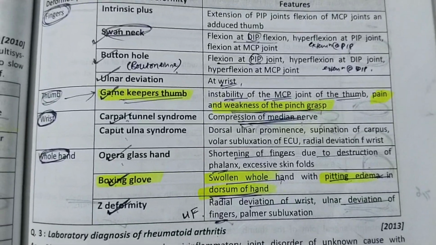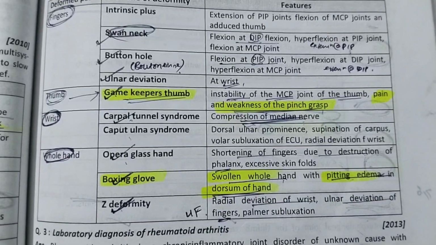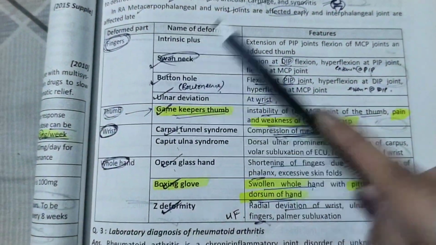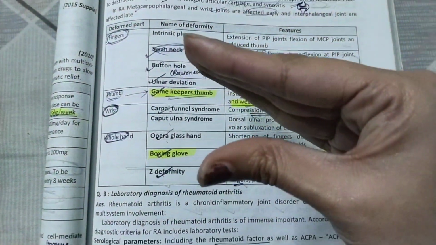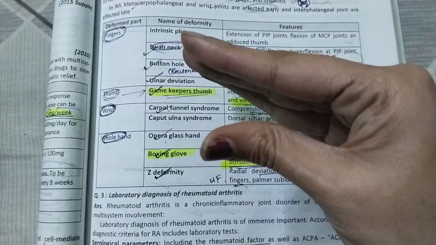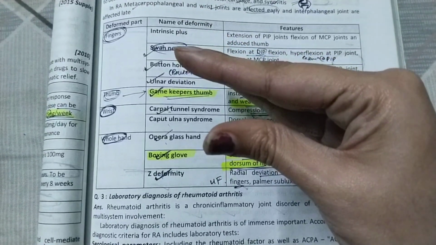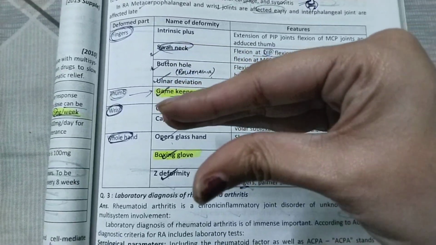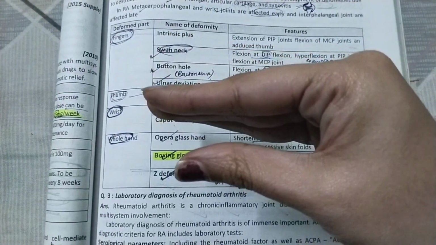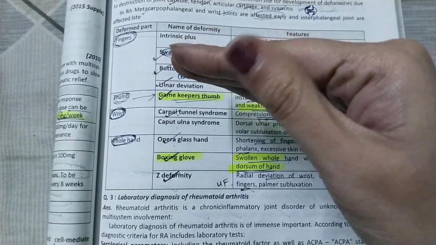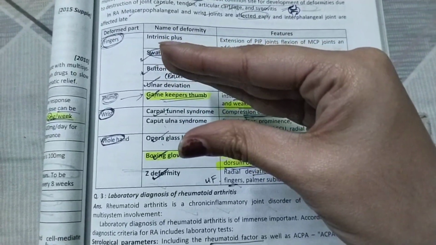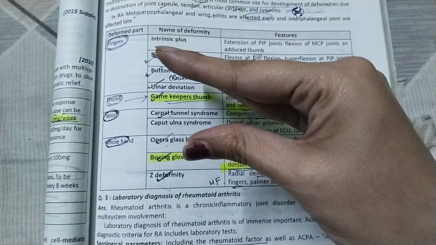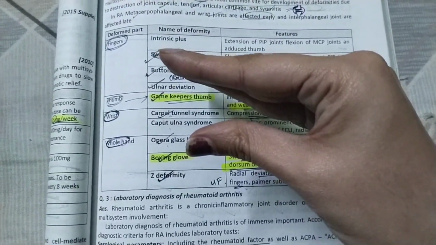So you can divide your hand into fingers, thumb, wrist, and the whole hand. So what will happen to the fingers? This is called intrinsic plus. It looks like this. You can see that there is extension of the proximal interphalangeal joints, there is flexion of the metacarpophalangeal joint. Can you see this flexion? And there is an adducted thumb. So extension of the PIP, flexion of the MCP joint, and adducted thumb.